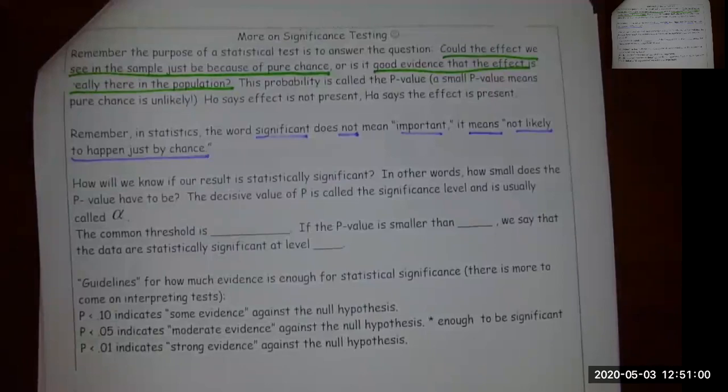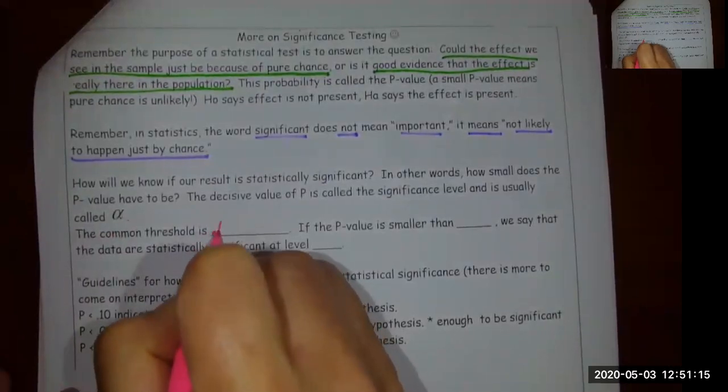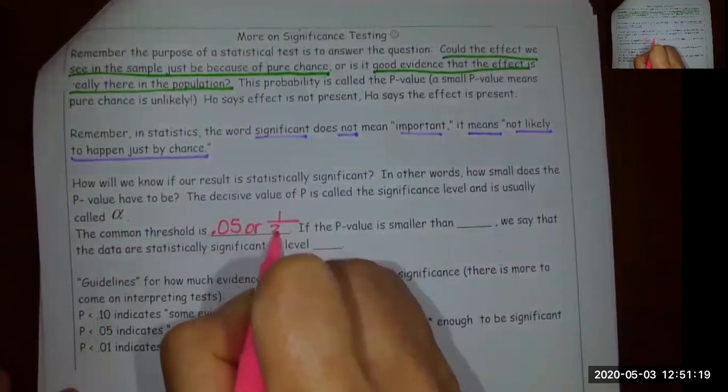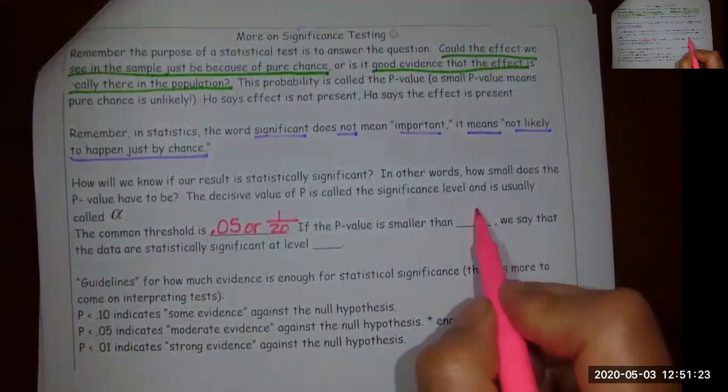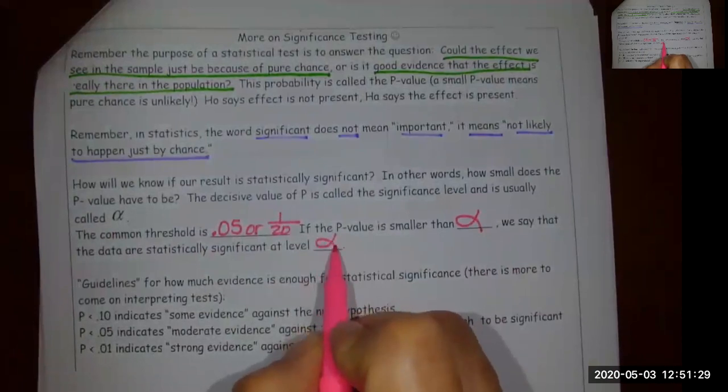How will we know if our result is really statistically significant? In other words, how small does the p-value have to be? The decisive value of p is called the significance level and is usually called alpha. That's the symbol for alpha. The common threshold is 0.05, or if you're working with a fraction, 1 in 20. If the p-value is smaller than alpha, we say the data are statistically significant at level alpha.